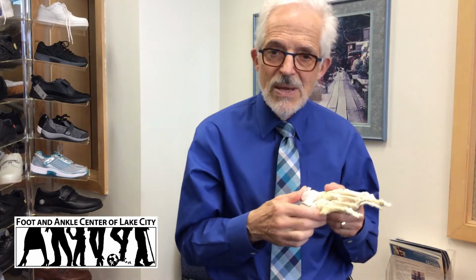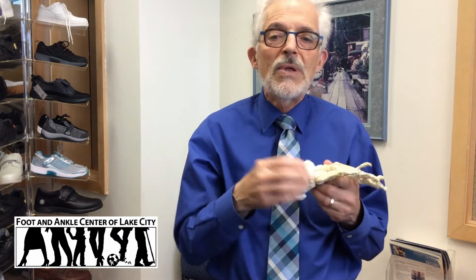You can refer to our website for more information about cuboid syndrome. So you can classify this as a problem with a tendon, or tendinitis.